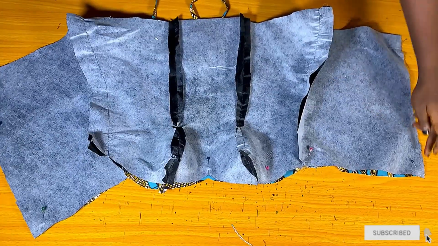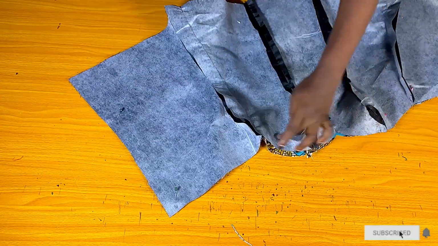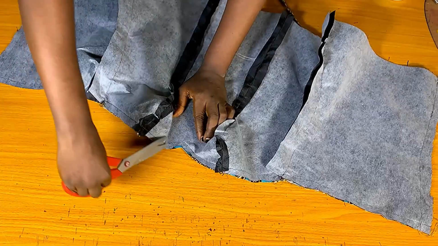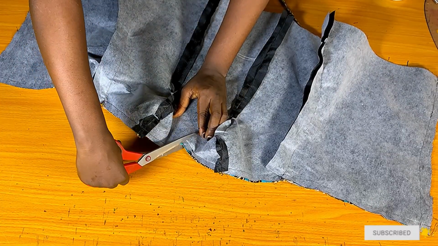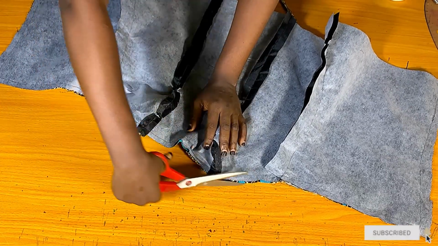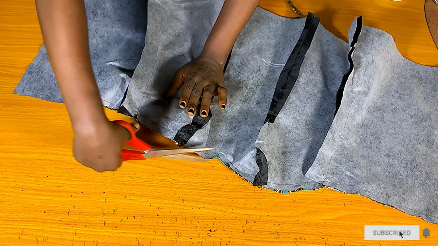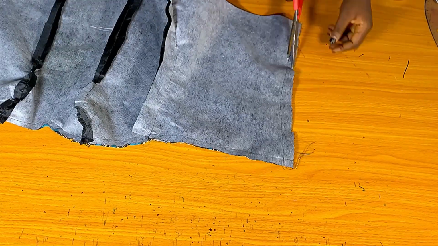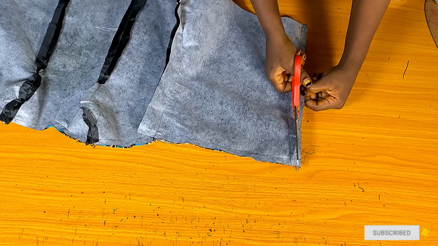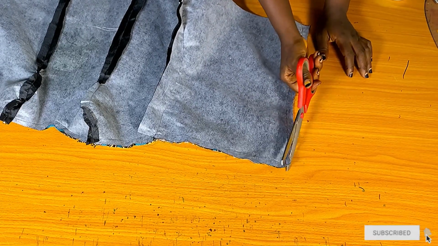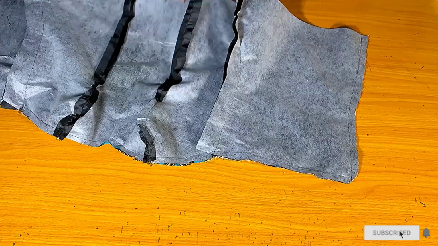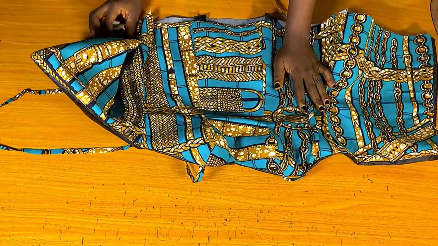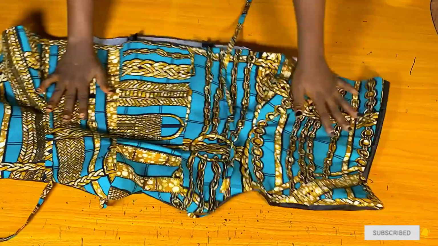So guys, after I'm done pinning the lining to the fabric, I'm going to take it to the machine to stitch it together. After I'm done stitching it, I'm going to notch in the neckline and trim out some excess on the lining. After that, I'm going to turn in the lining before I take it to the iron table to iron it.